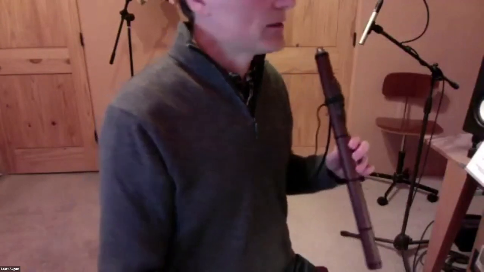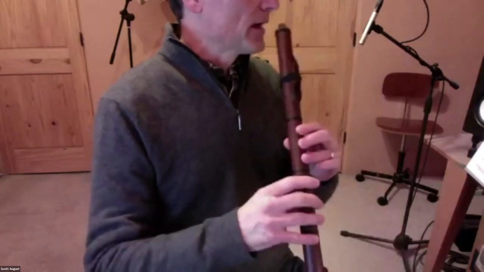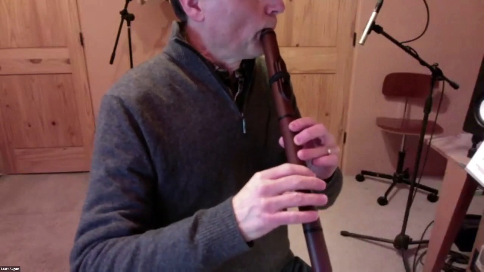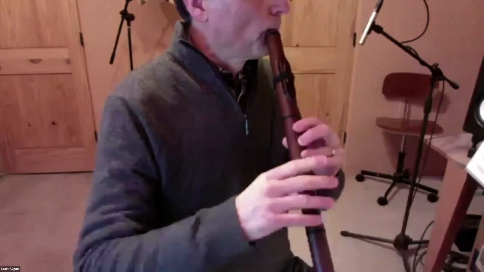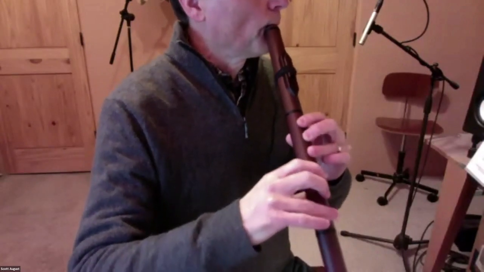Okay, makes sense? Let me go to the second line. So again, I split up a half note, and I was sort of mixing it up whether or not I was doing it between repeated notes or not.